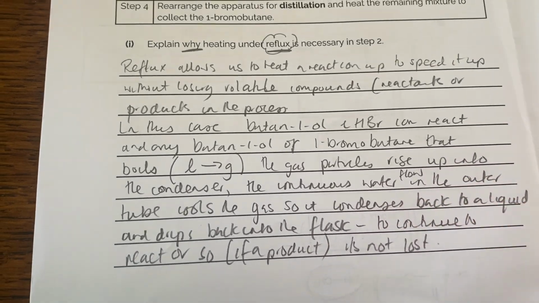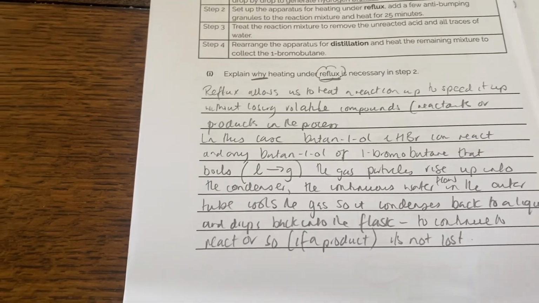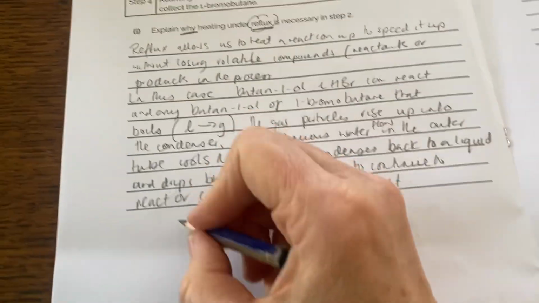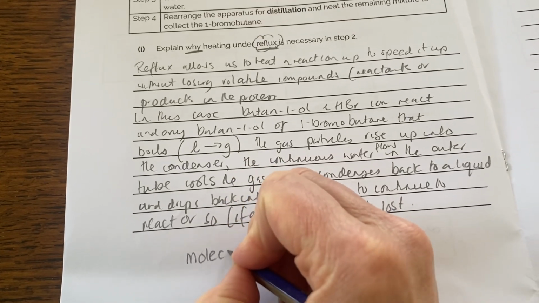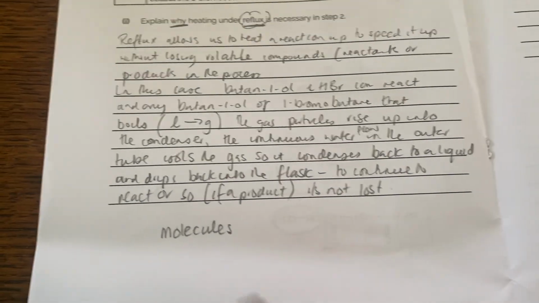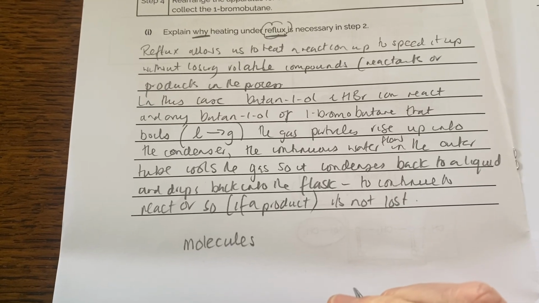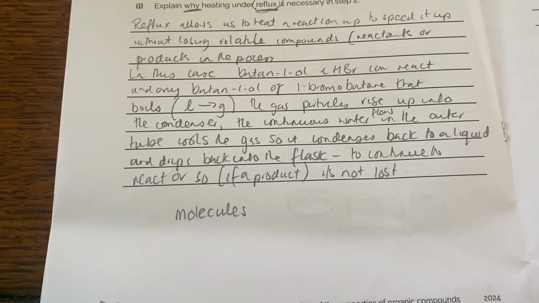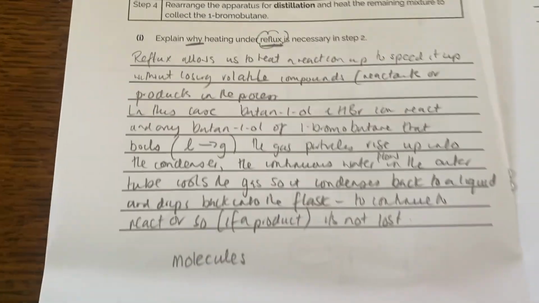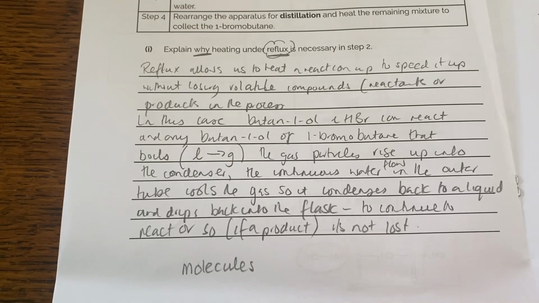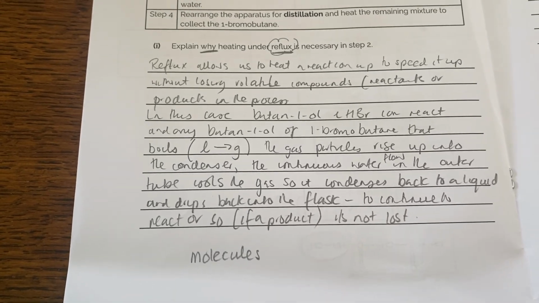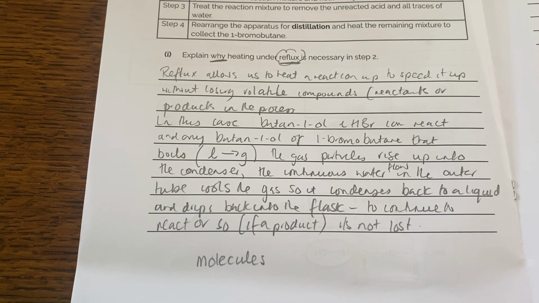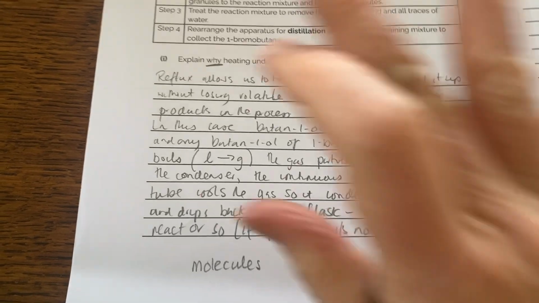Okay, so people tended to focus on one or the other, and it really is that everything is contained. The other thing is, please don't talk about single molecules as well. When you're talking about a gas, you're talking about a lot of separated particles. In this case, they are molecules. But individual molecules can't really be a gas. It's just one molecule. So whatever temperature it is, one molecule is one molecule, if you have a little think about that. Anyway, so that's reflux.